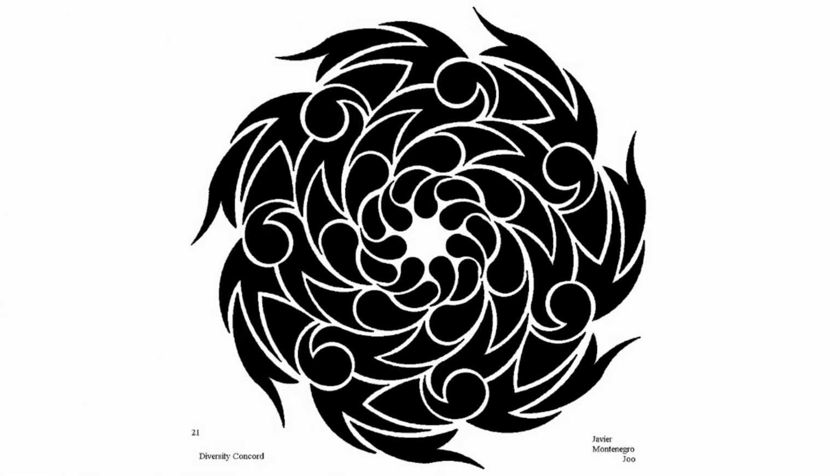The name of this image is Diversity Concord, because it is composed of diverse geometric objects fitting in perfect harmony.